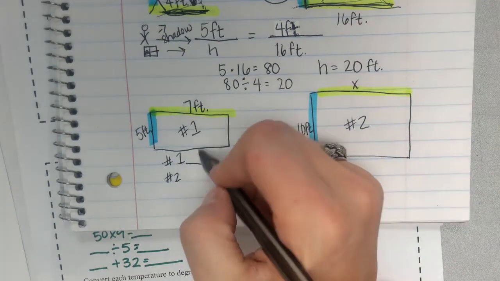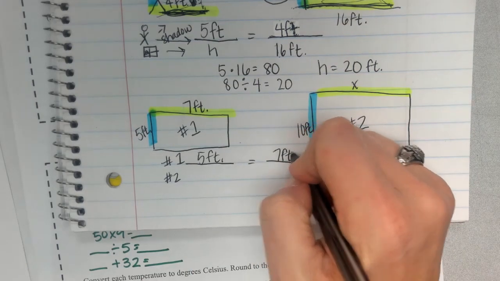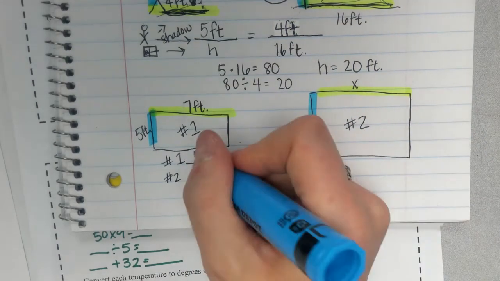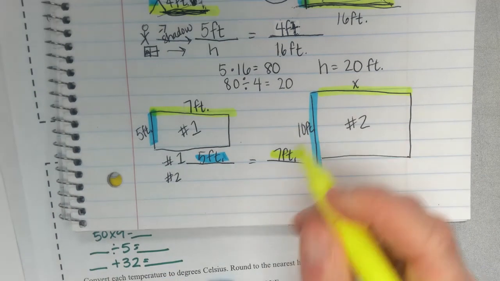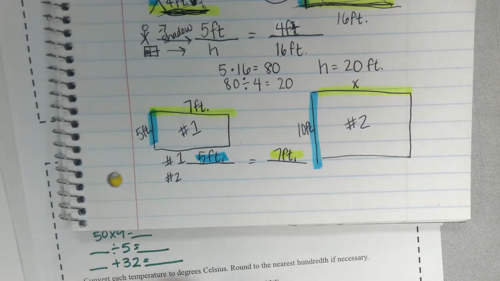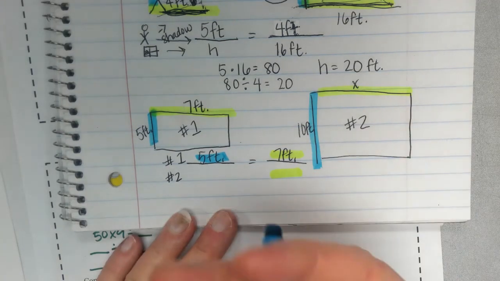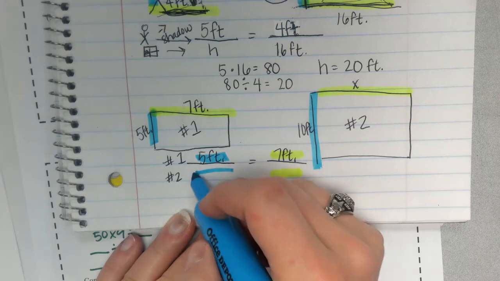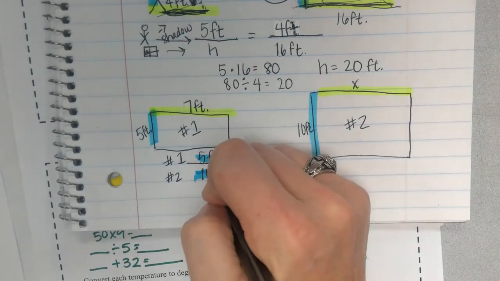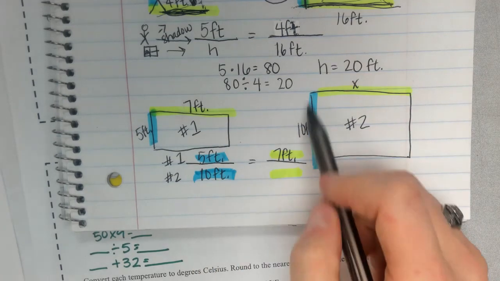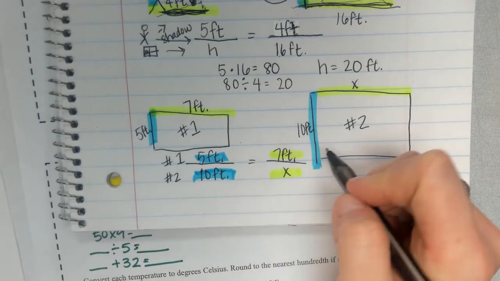So we have 5 foot and 7 foot. One's the length, one's the width. So now we have to do the same for garden number 2, which is going to include our missing link. We do know that the comparable side to 5 foot is 10 foot, and we're just trying to find this.